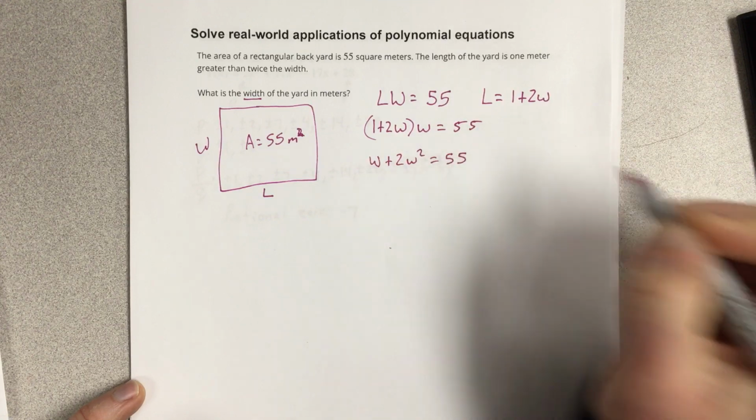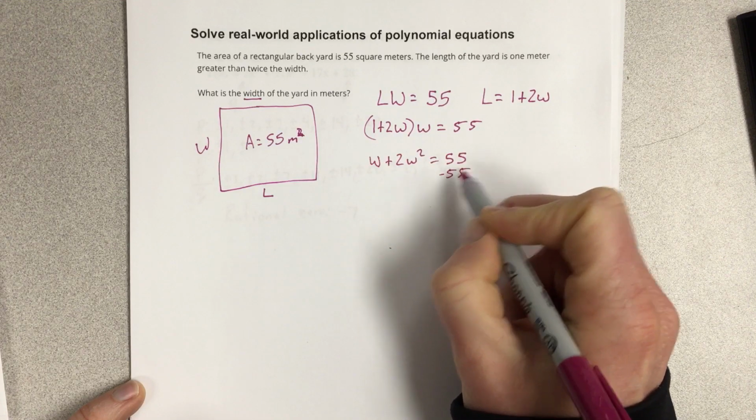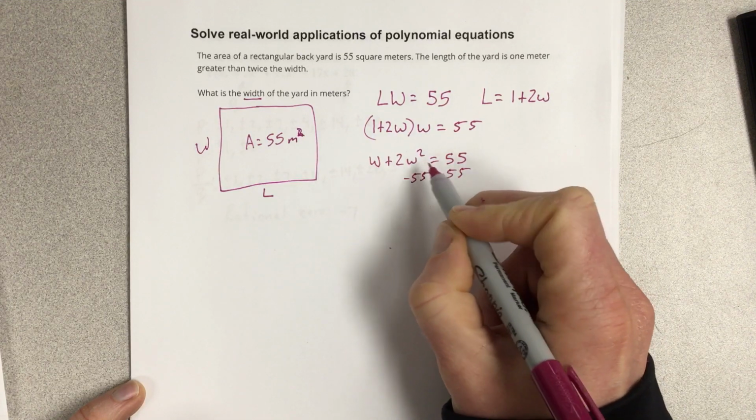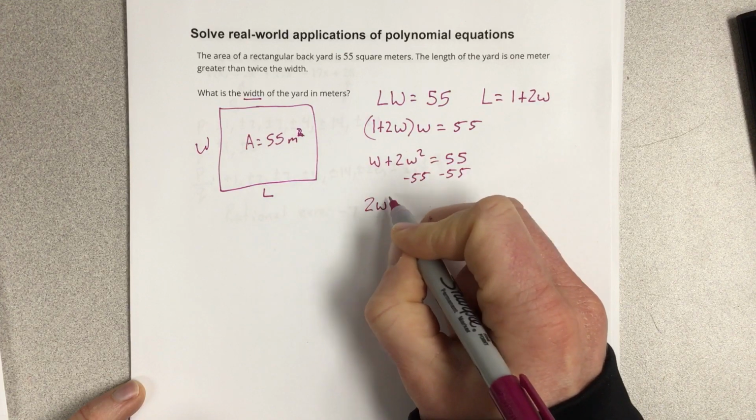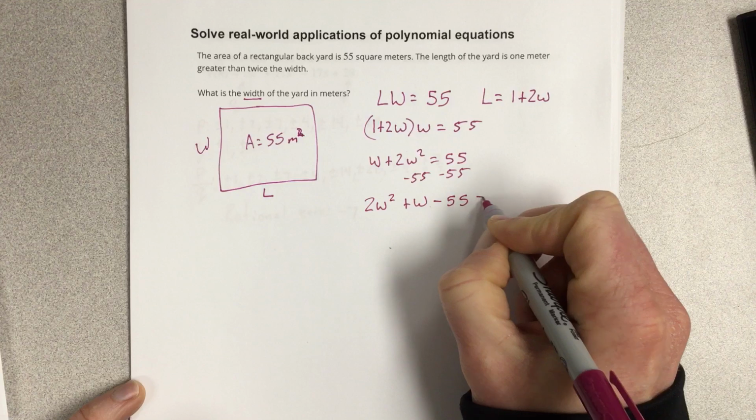You can see we have a quadratic here. So let's rearrange this by subtracting 55 on each side, so it's equal to 0, and it's in the correct order. So it's 2W squared plus W minus 55 is equal to 0.